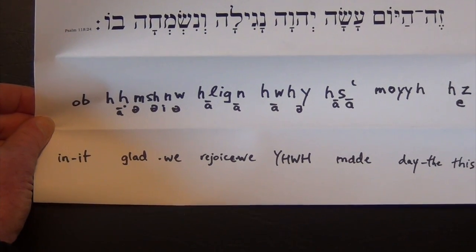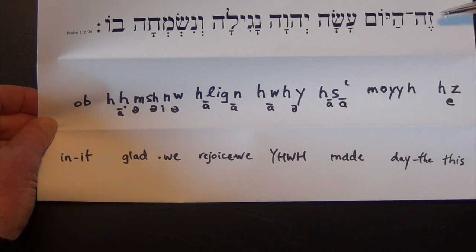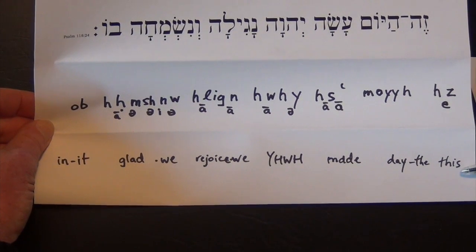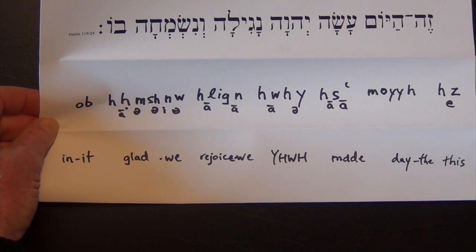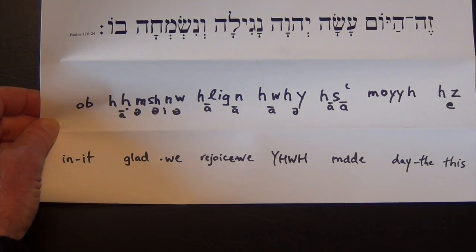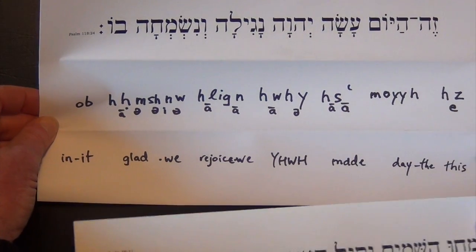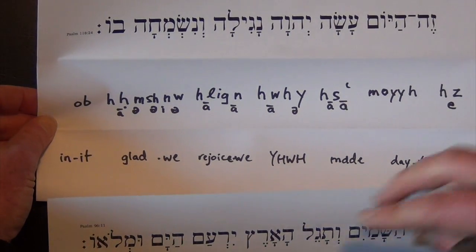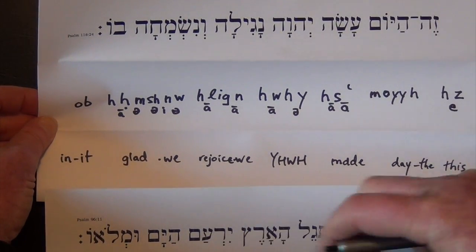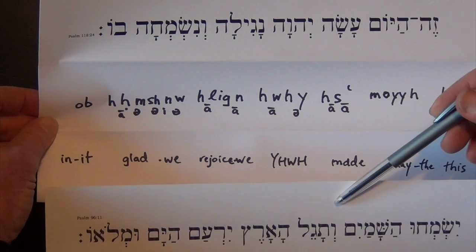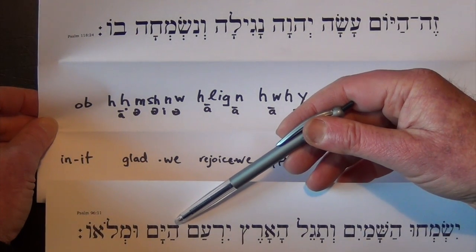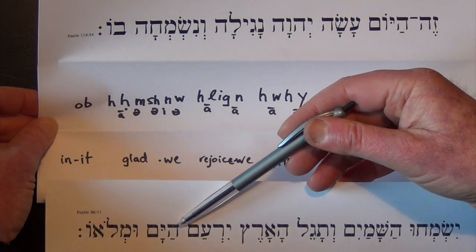word by word translation. So ze means this, and hayom is the day. Now don't confuse this word with hayam, which we had in the last lesson, Psalm 96 verse 11. Hayam, which means the sea.